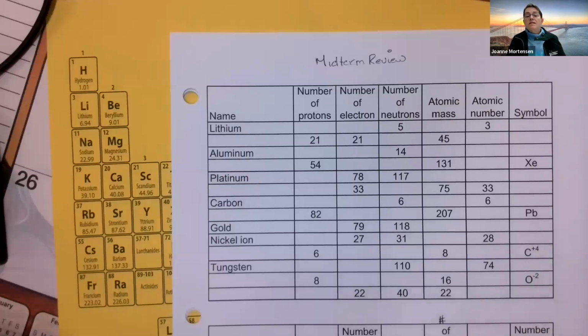Hi, everybody. It is time for some midterm review. This is for Science 10. I've been working on Brightspace, making it all pretty, and I thought it was time to do some of these 7-column charts. I know there's not a lot of examples out there, so we're going to try.